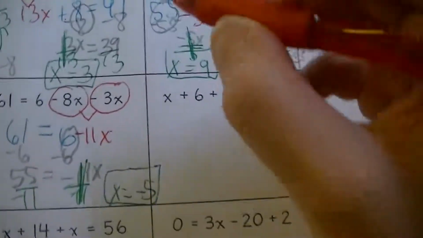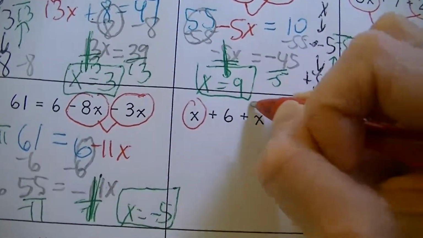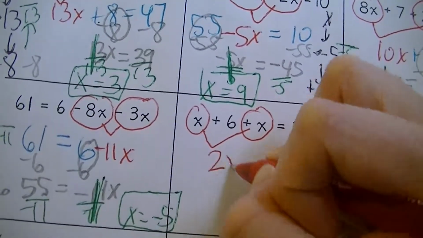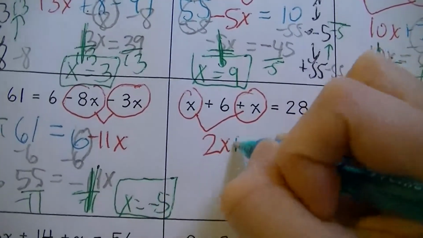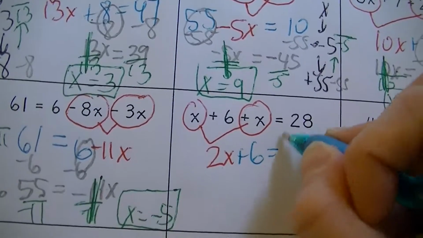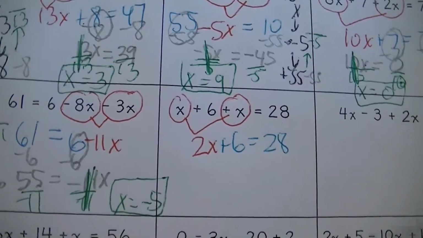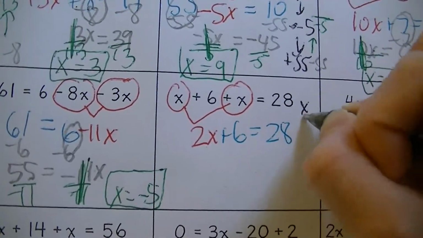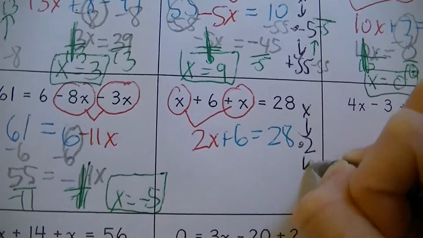Next problem. The like terms on the same side are x plus x. X plus x is 2x. Bring down what's left, the plus 6, the equal sign, and the 28. Now go ahead and build that. We start with x, then we multiplied it by 2, and then we added 6.